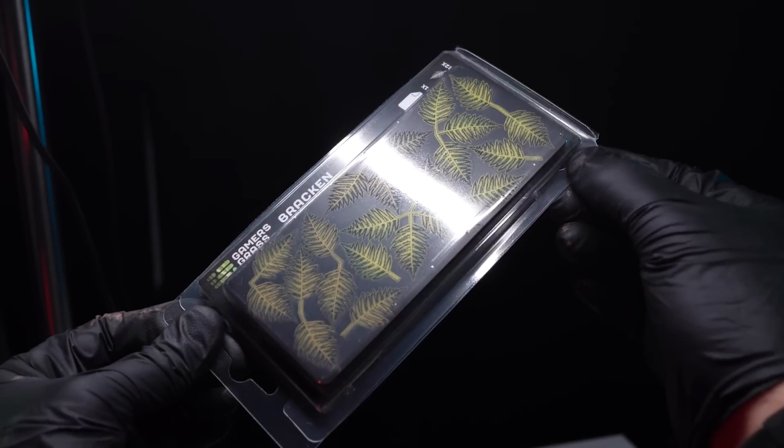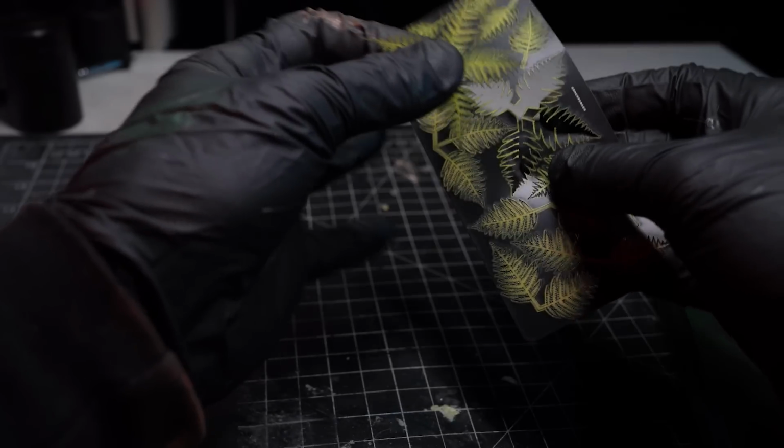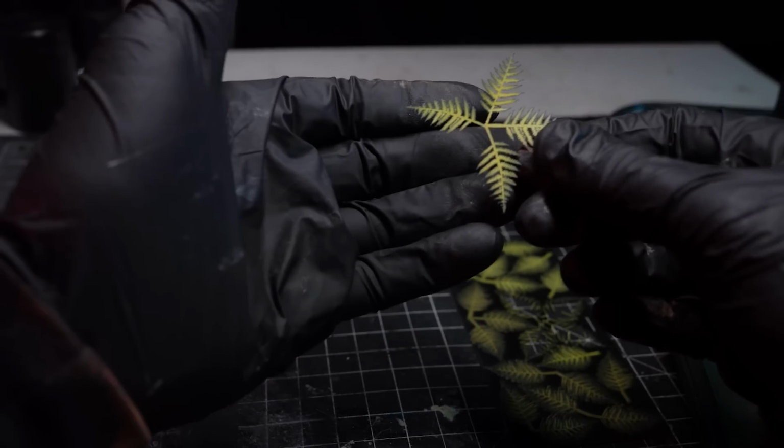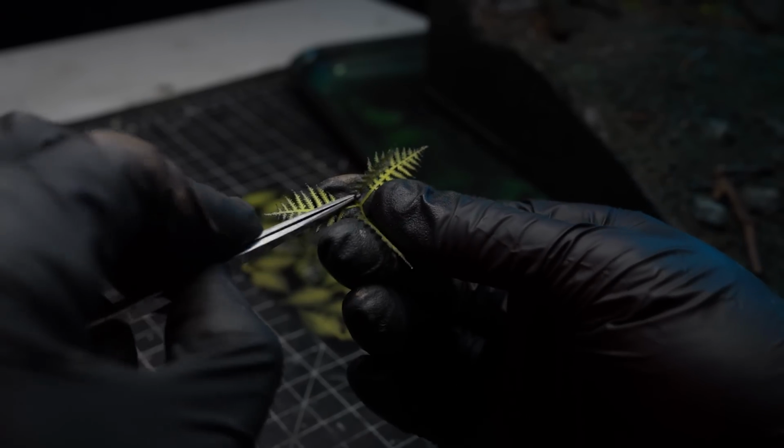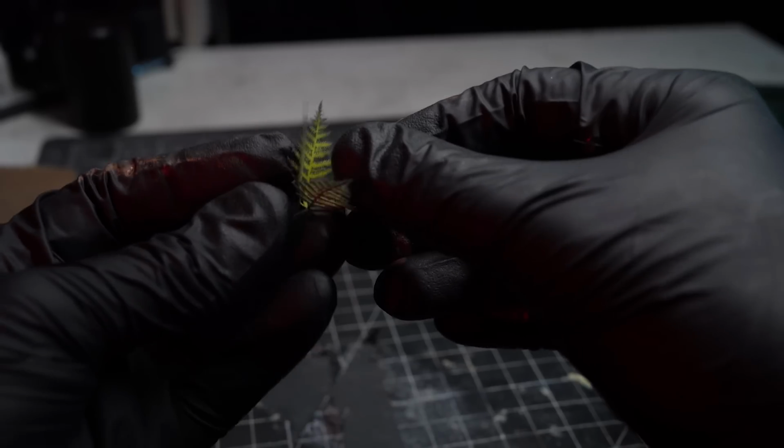Once the static grass is all cleaned up, I have these little laser cut ferns, which I think will really fit into the North American theme of this diorama. I'll pull these from their housing sheets and then fold and bend them into the curved shapes that ferns have in nature.